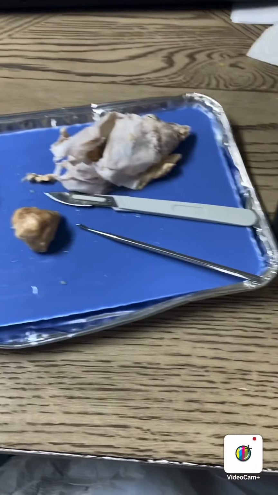Here is the sheep brain, and here's my checklist.